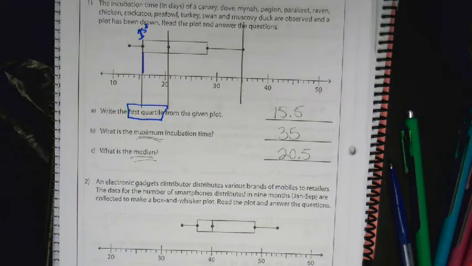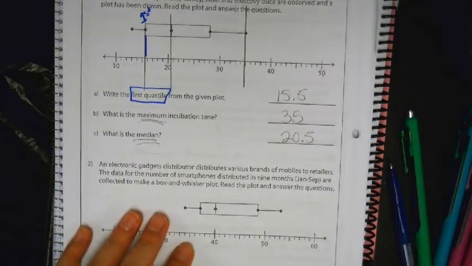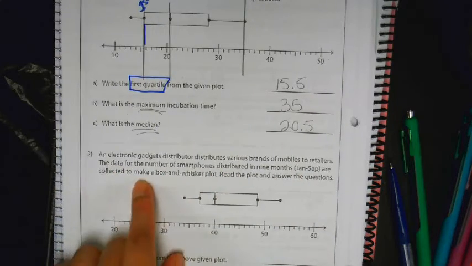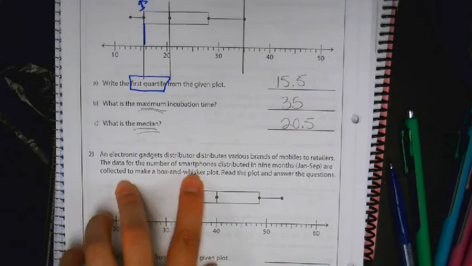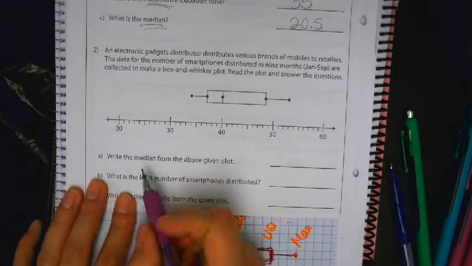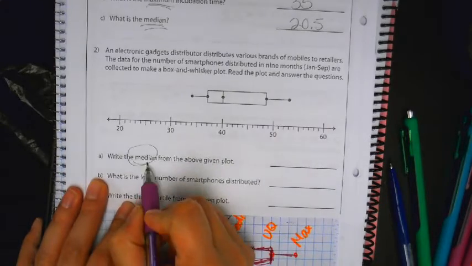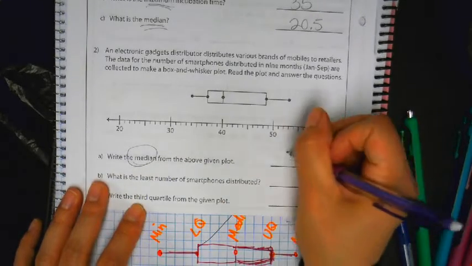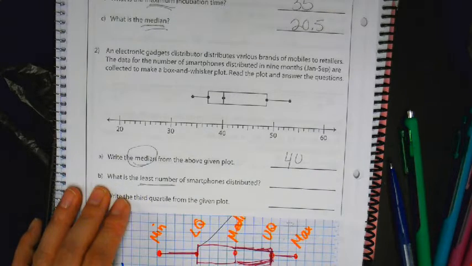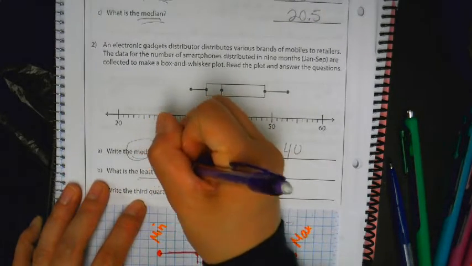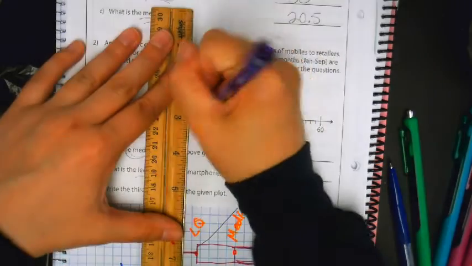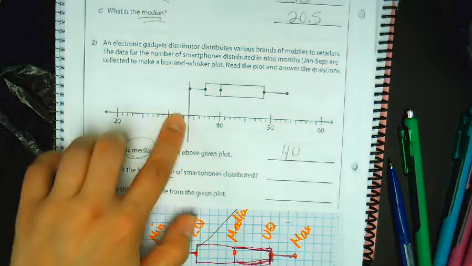All right, let's see what number 2 says. The data of the number of smartphones distributed in 9 months are collected to make a box and whisker plot. So this is how many smartphones were distributed to each store. Write the median from the given plot. So median. 40. Yep. What is the least number? Least number, also known as minimum. So what's the least number? 34? Let's see. 30, 31, 32, 33, 34.